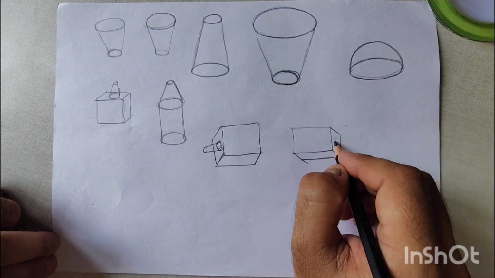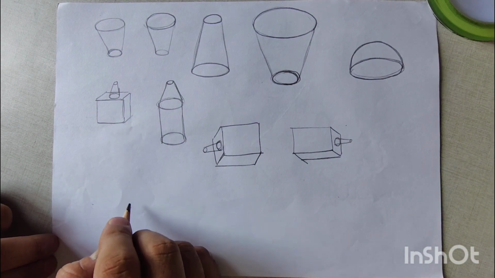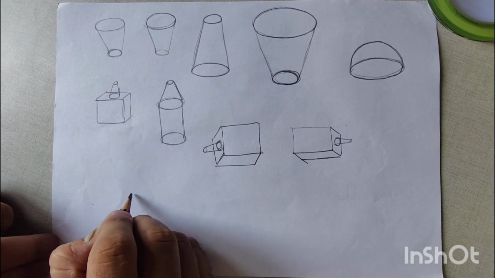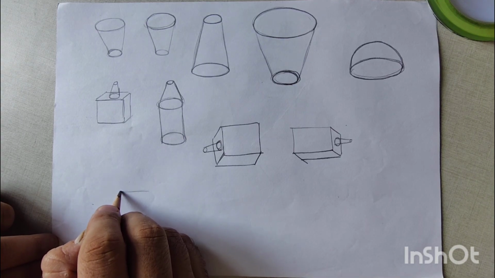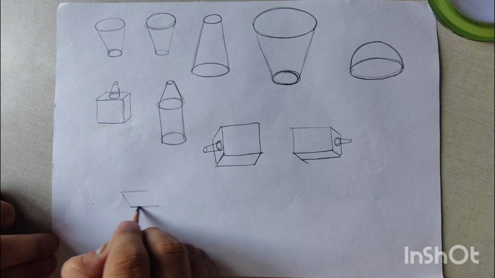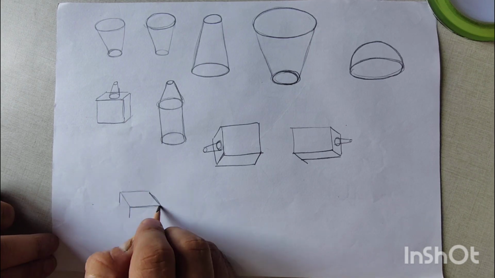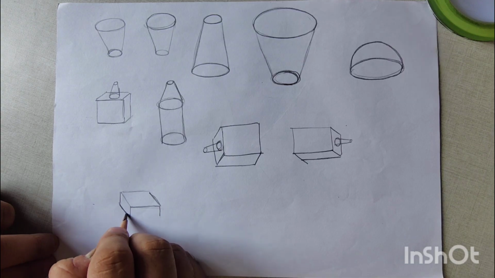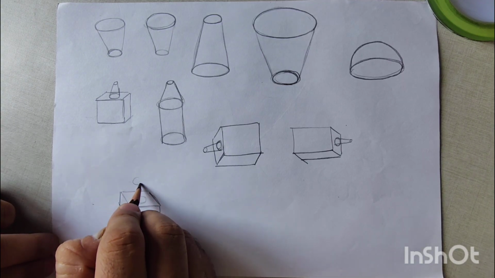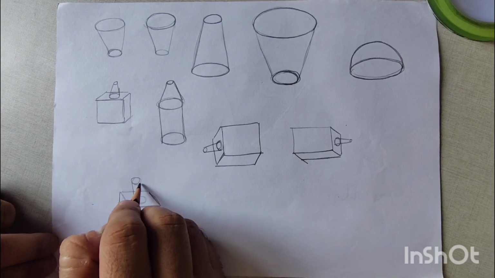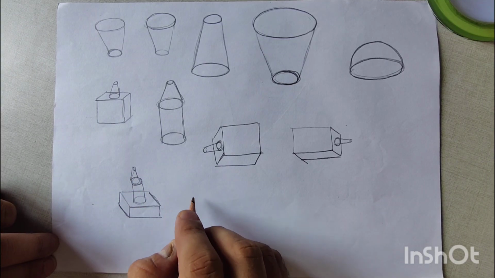This is the basic shape, so you can try. Let's try other shapes, and try this one also.